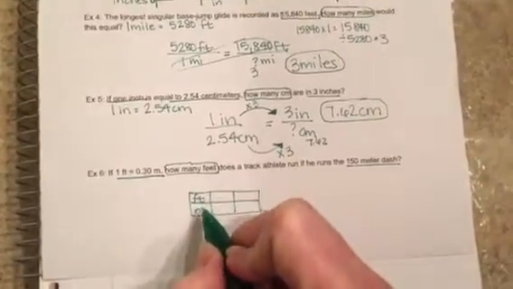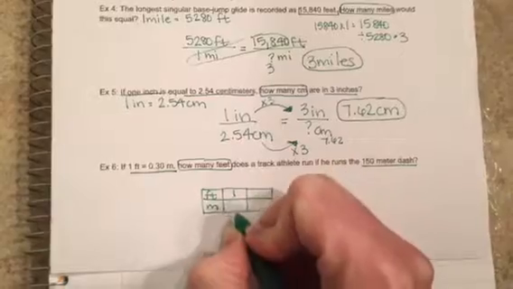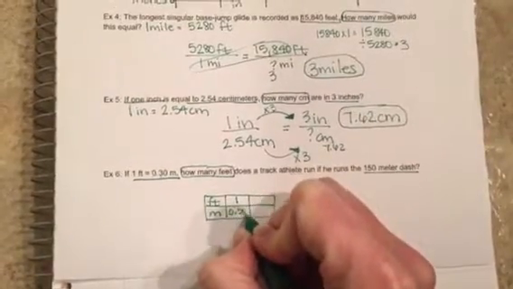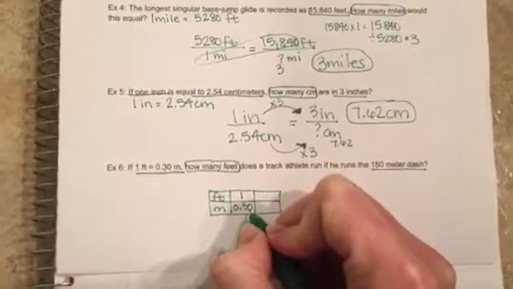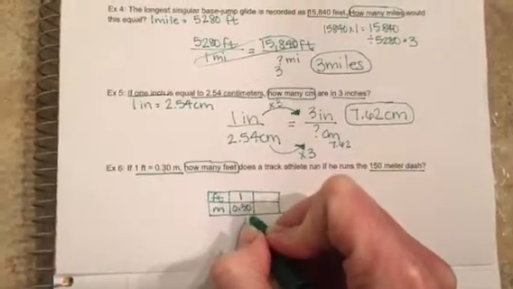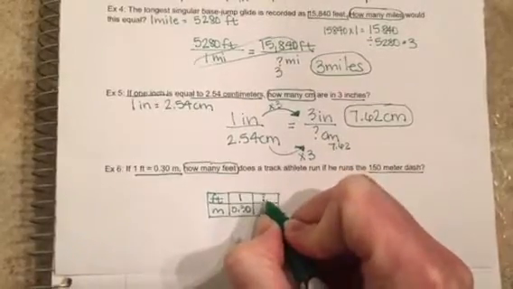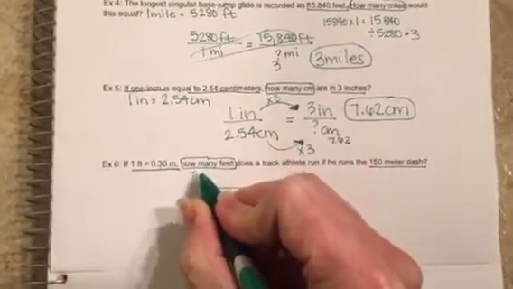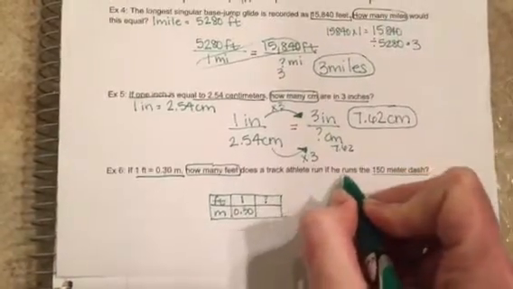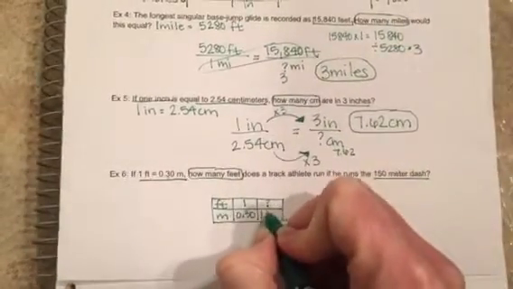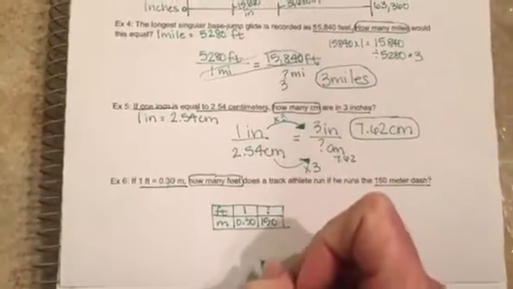In this problem, they did tell us that 1 foot is the same thing as 0.30 meters. And of course, you could always leave off that end 0 if you wanted to. It's just a placeholder. And we want to know how many feet. So I'm going to put a question mark right here because that's what they're asking me. How many feet? So that question would go there. Does a track athlete run if he runs the 150-meter dash? So this is what we're trying to figure out.